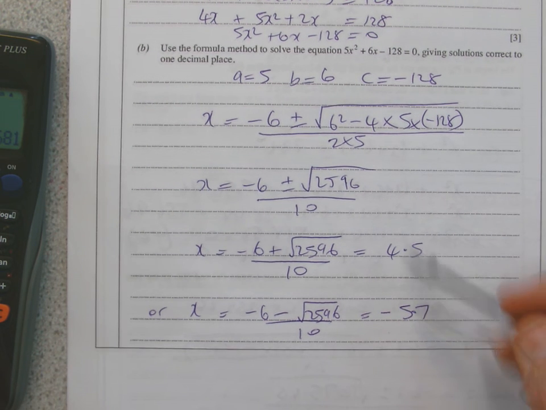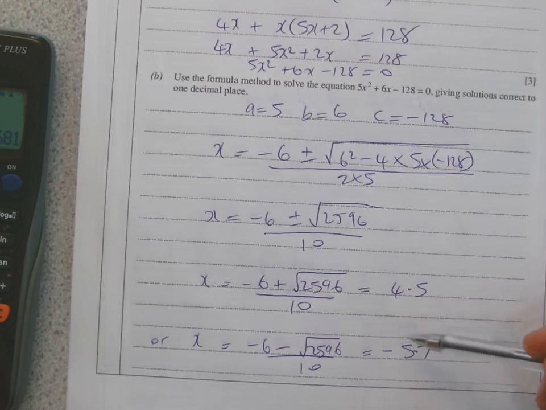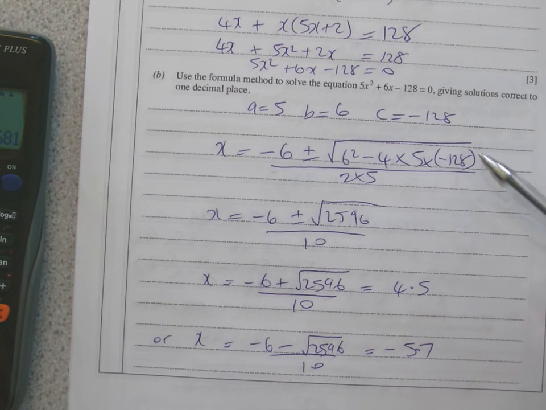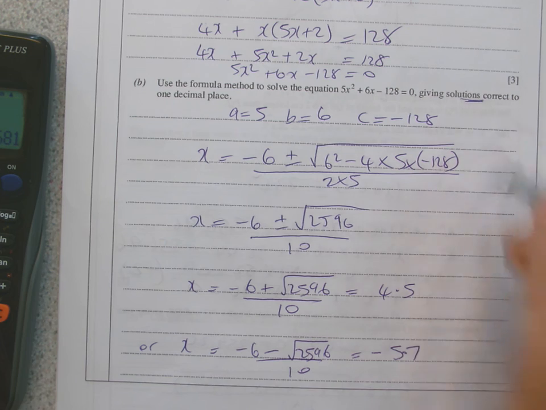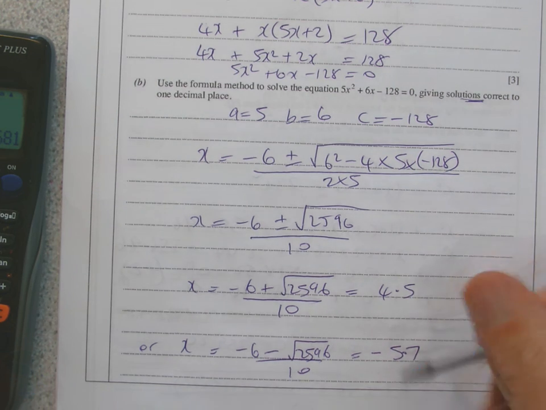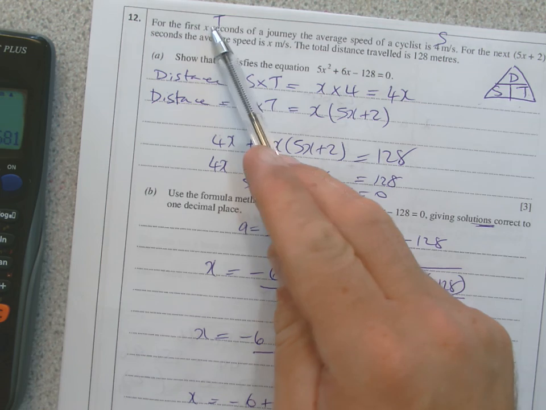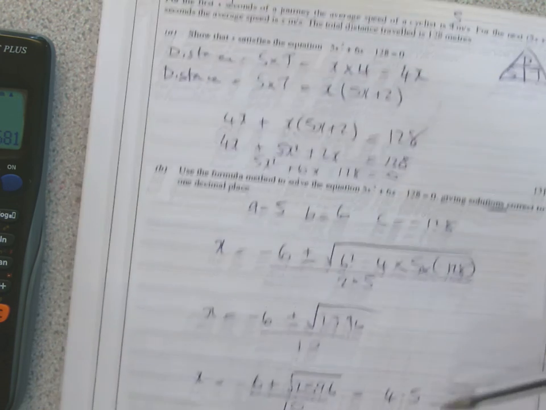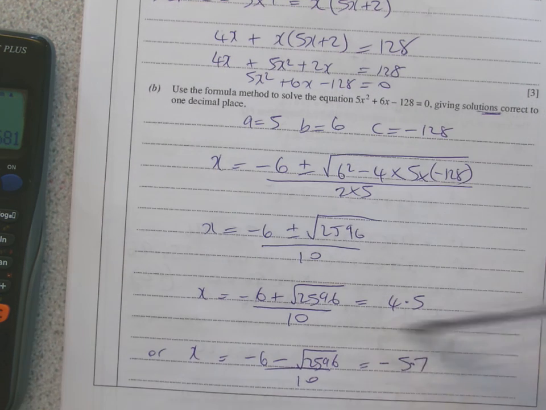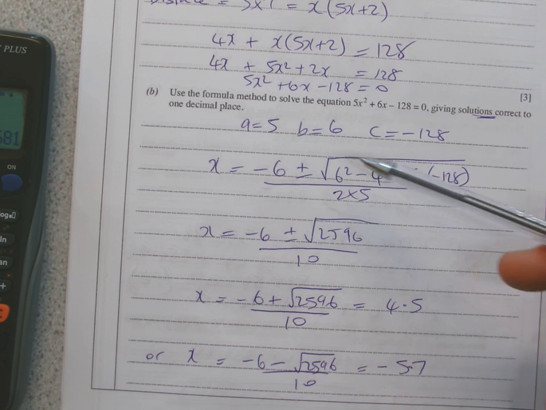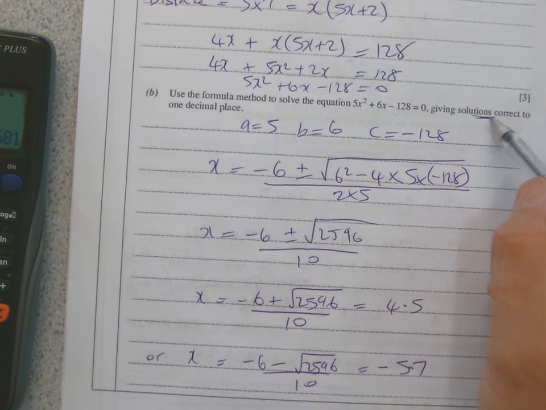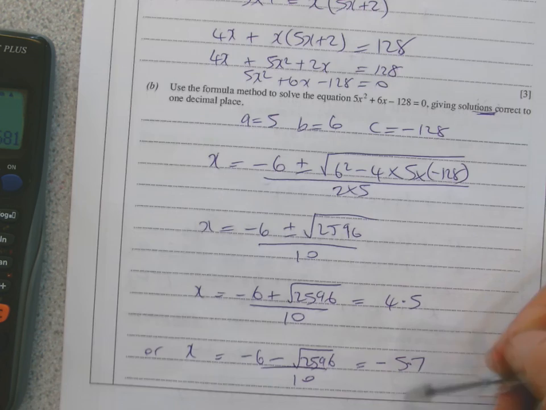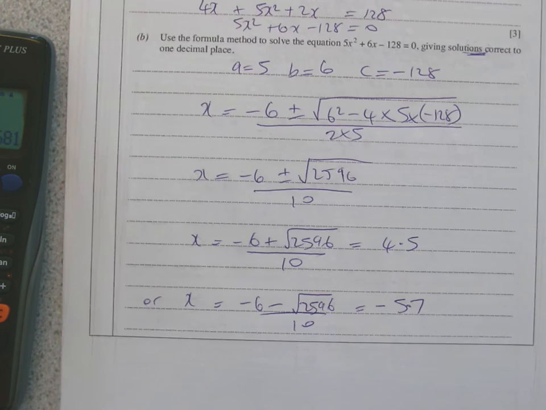Okay, so we've answered it. We've got two answers. Now you often wonder, can we have a negative solution? But in this case, it doesn't really matter, because they just say they're giving you solutions, so they're expecting two solutions. They're not asking you to interpret it. If we went back, of course, you can't have minus 5.7 seconds, so we wouldn't take this as a solution if they asked us to interpret it, or to justify your solution. But here they say give solutions, so they're expecting two, so I would just leave it like that.